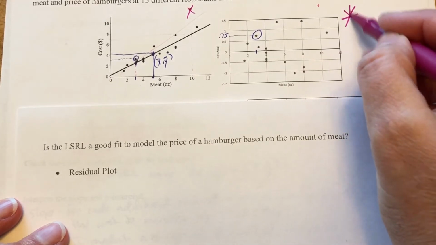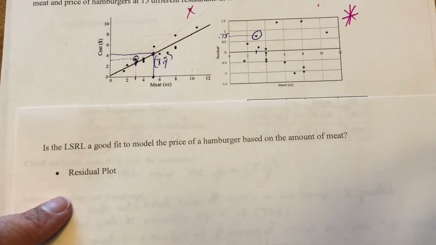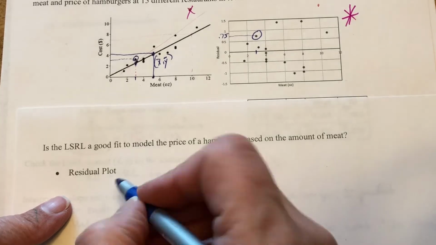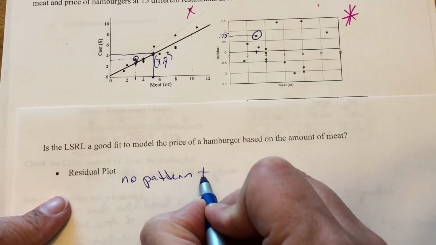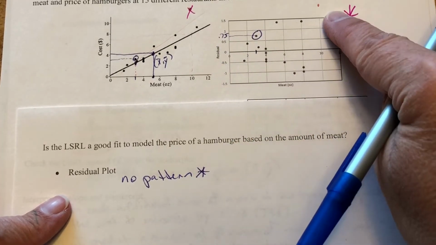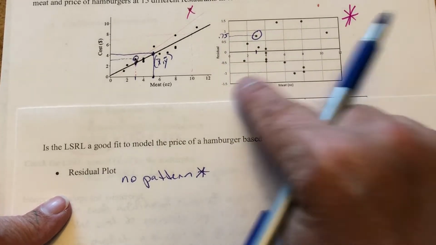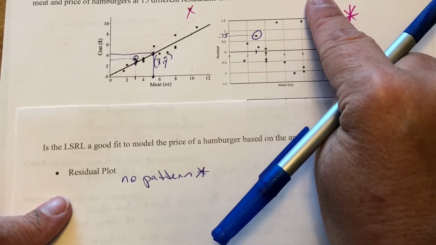This is the key to determining whether a least squared regression line is a good fit for data, and a good way to predict your response from your explanatory variable. What we want from a residual plot is no pattern. We don't want it to look like a line, or a curve, or parabolic, or exponential.